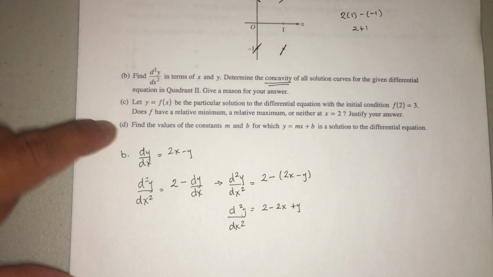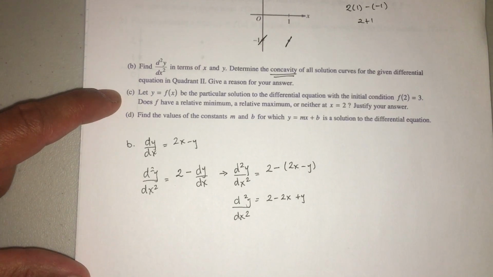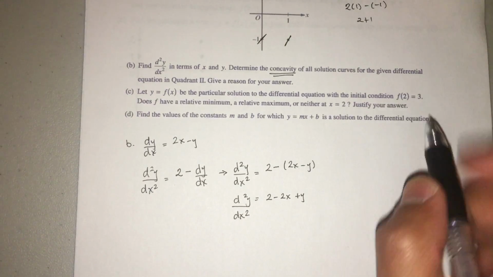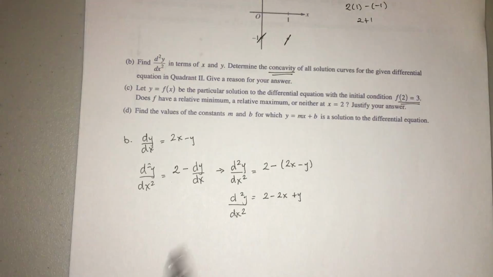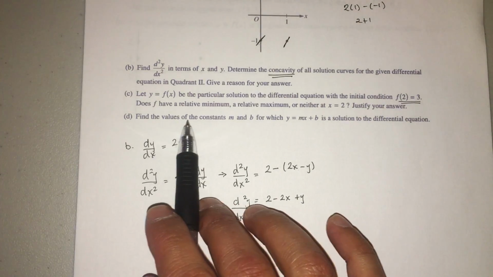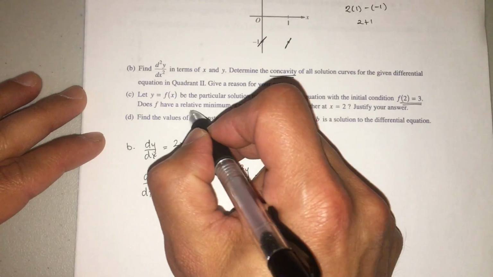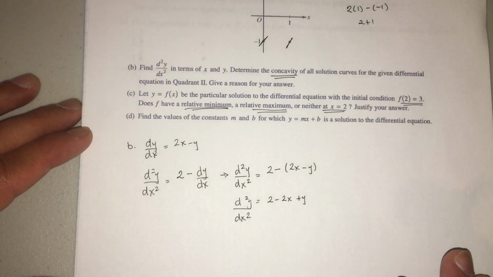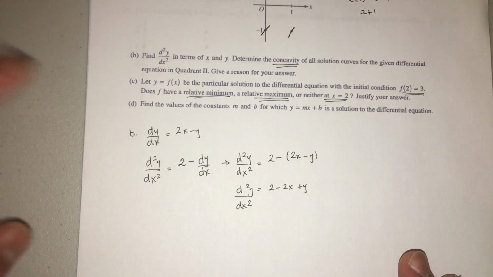Okay, guys. So let's go ahead and do letter C. Let y equals f of x be the particular solution to the differential equation with the initial condition f of 2 equals 3. Does f have a relative minimum, relative maximum, that's important, or neither at x equals 2? Interesting. Okay. Those are key words.